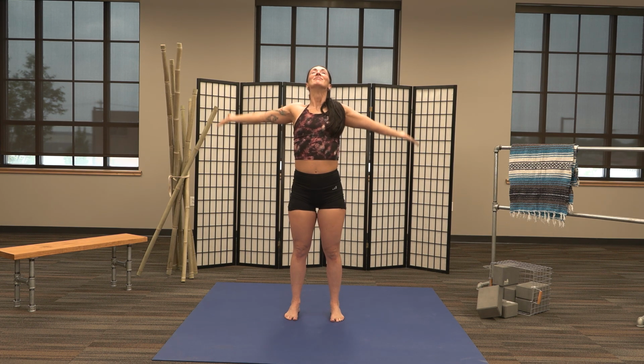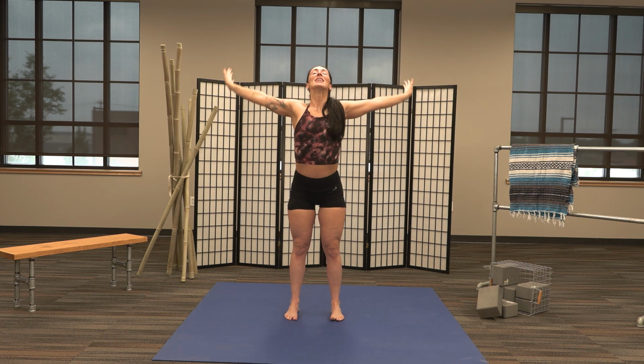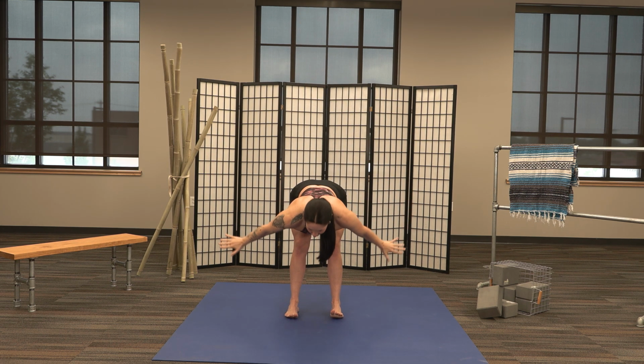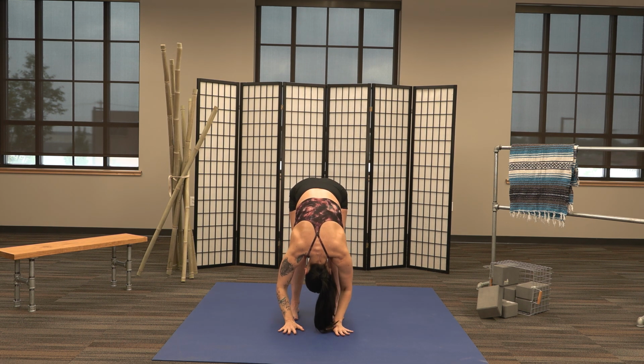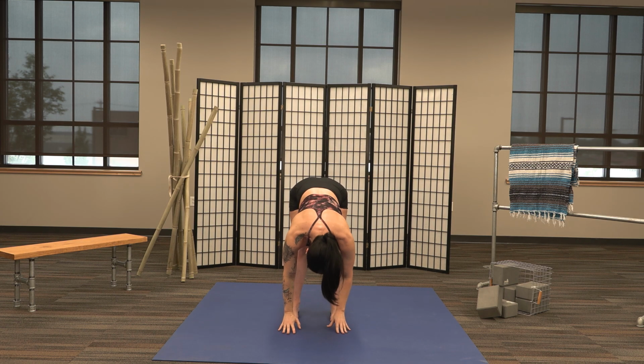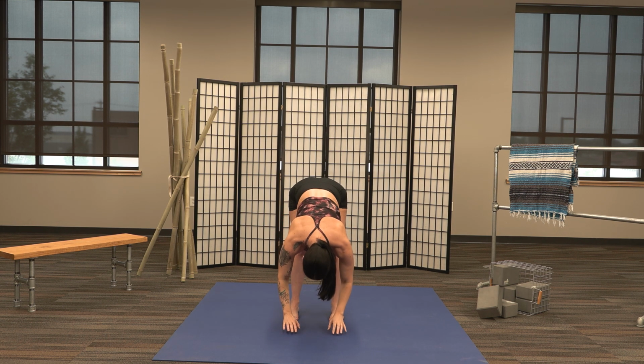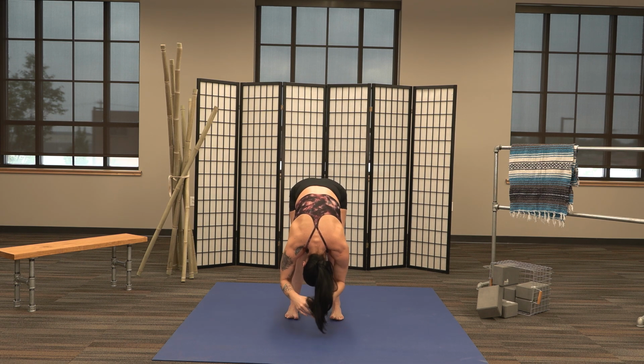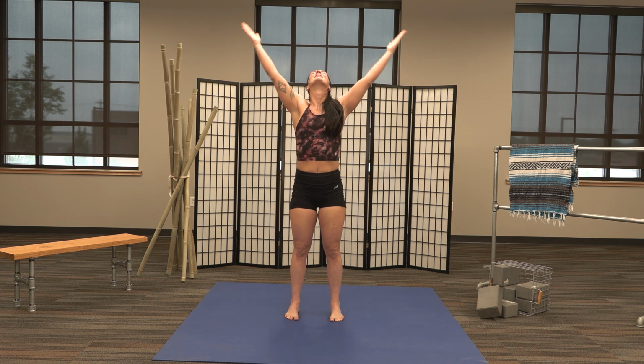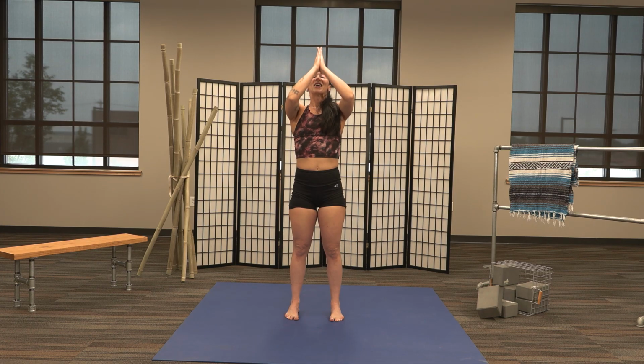Inhale, reach up. Exhale, leading with the heart, hinging into the hips. You should start to feel that posterior chain start to warm up, loosen up. Inhale, lengthen, belly is strong, shoulders down and back. Exhale, forward fold. And reverse swan dive. Inhale all the way up. And exhale your hands to your heart.